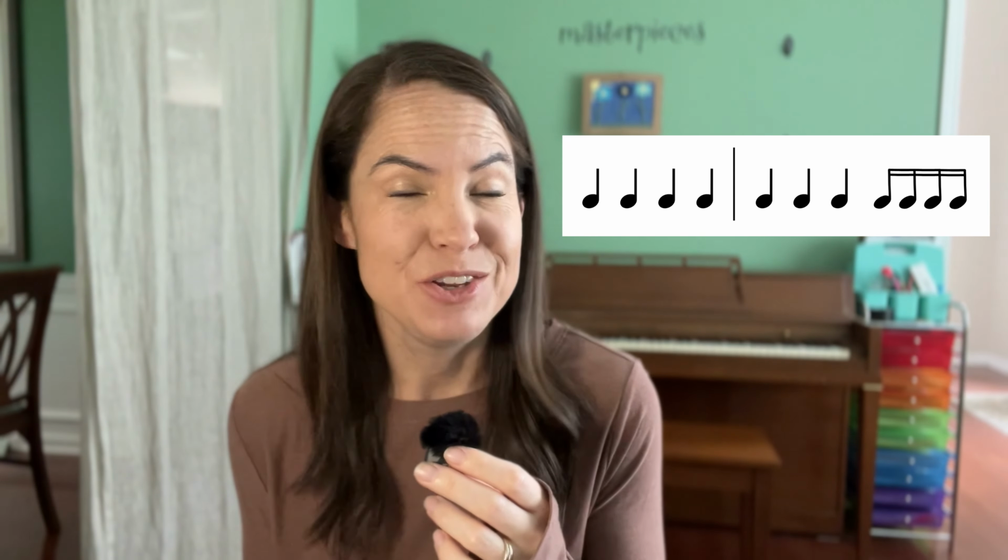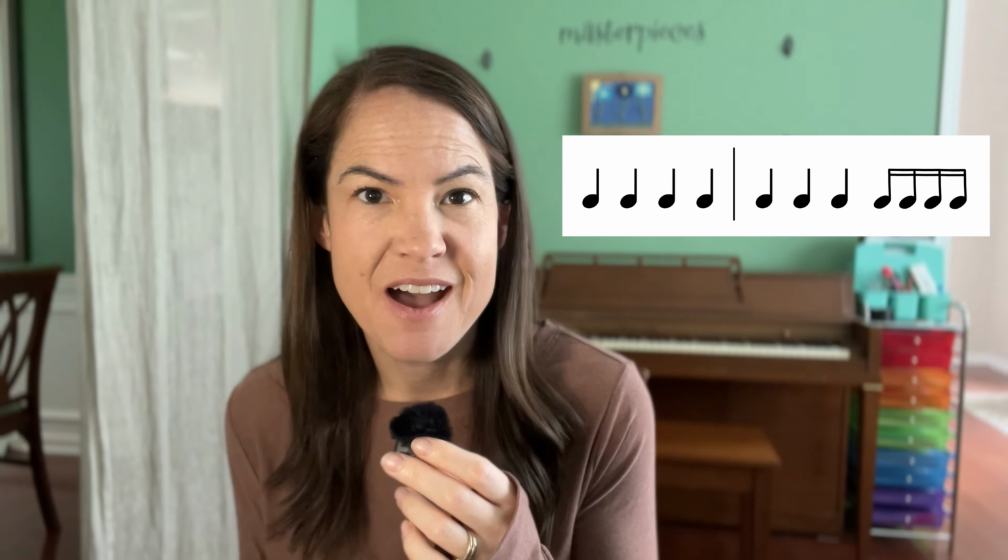Or if you prefer teaching actual rhythm syllables, then you could teach it this way. Ta, ta, ta, ta, ta, ta, ta, ticka, ticka. And that's the short rhythmic ostinato you will hear several times repeated throughout Pigstep.